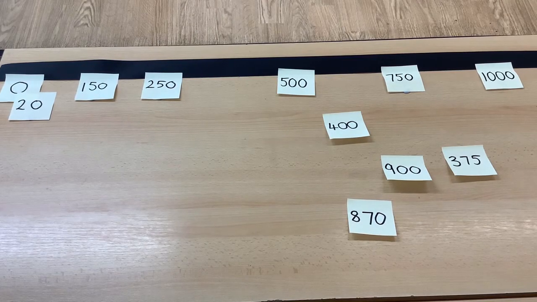Now, the next two smallest numbers are 375 and 400. I think I'm going to put 400 on the number line first, just because it is a hundreds number. So I'm thinking that between 250 and 500, there are 250 numbers, and 400 is closer to 500.